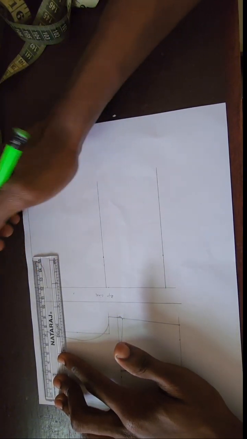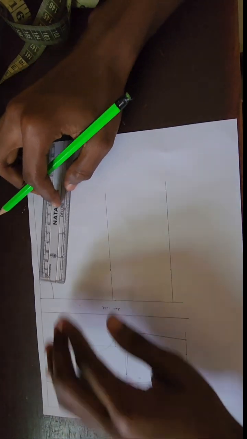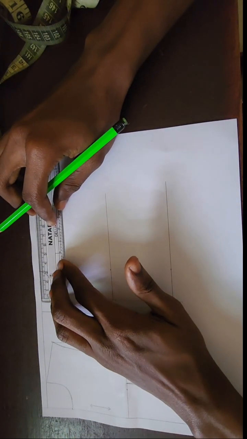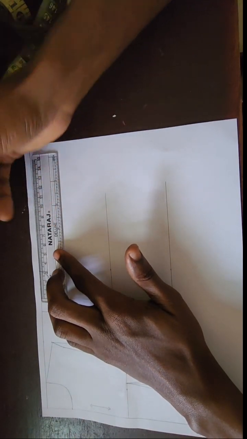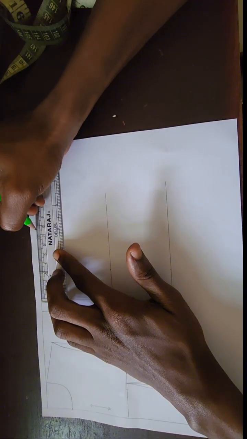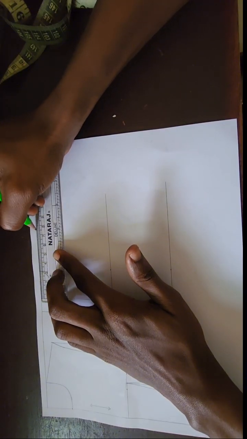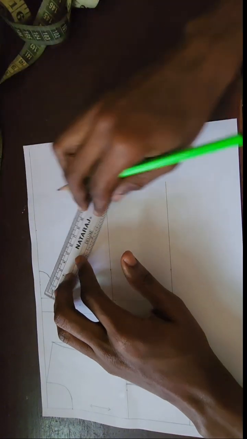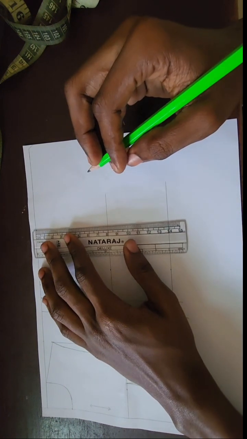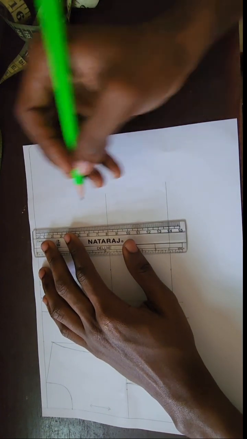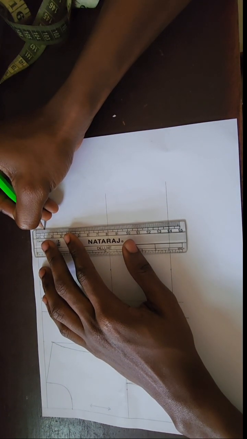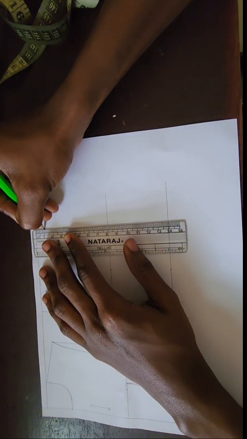We are going to be marking our shoulder width on the back, and remember on the front it was 7.5 inches. We're going to be marking the same thing on the back as well, 7.5 inches. And we're going to be coming down by 1 inch for the shoulder slope.